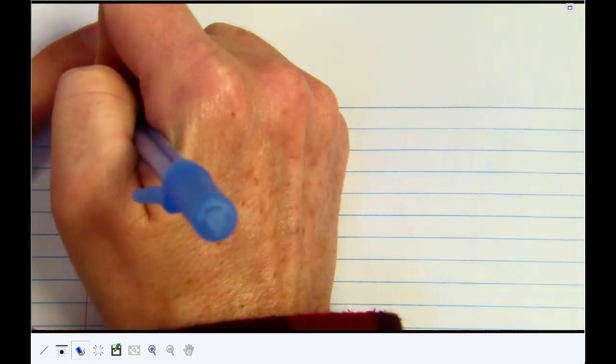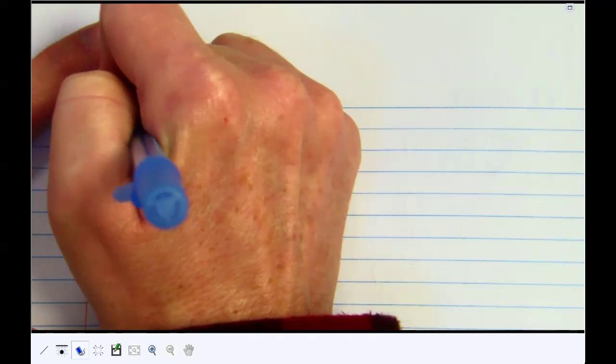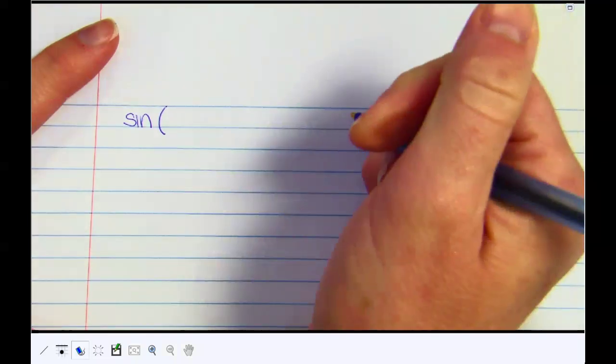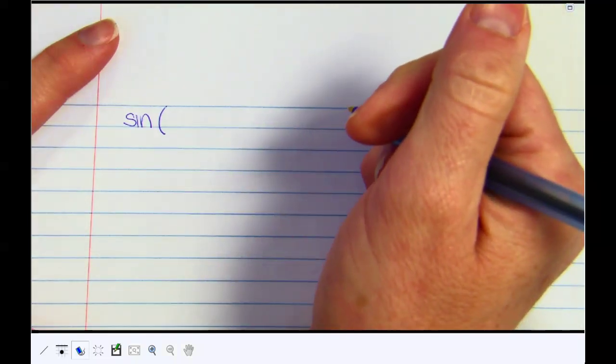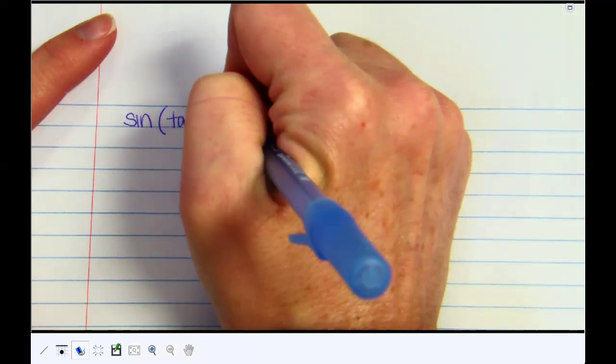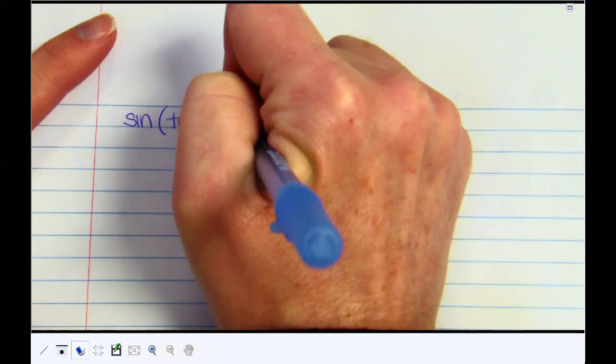So let's do, I did say one more: sine of tangent inverse of negative 4 over 9.